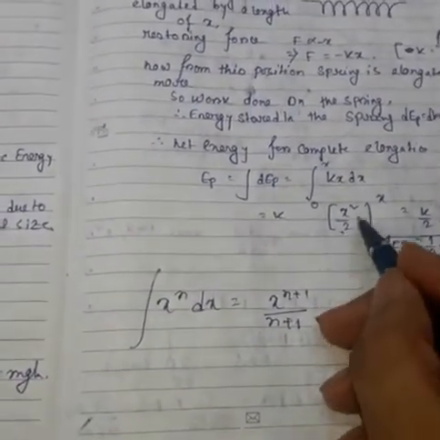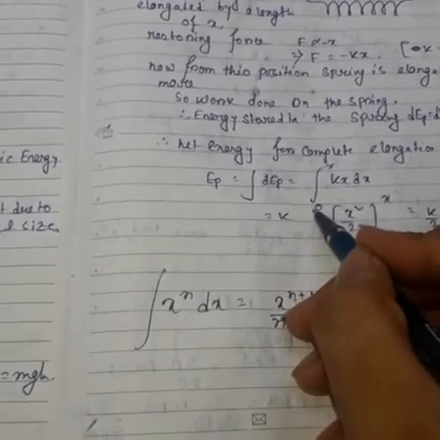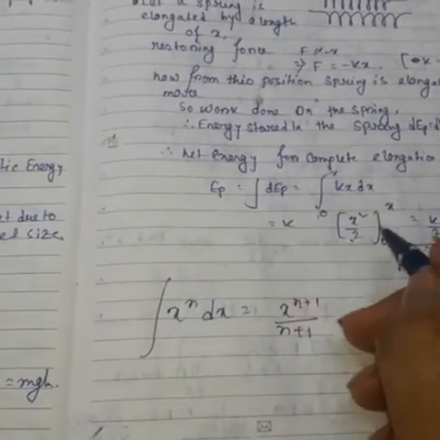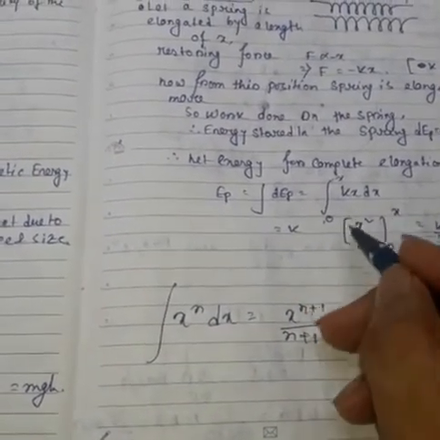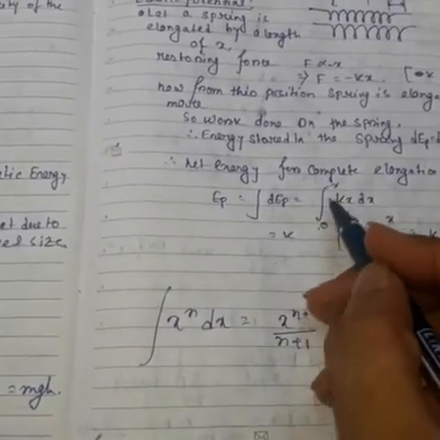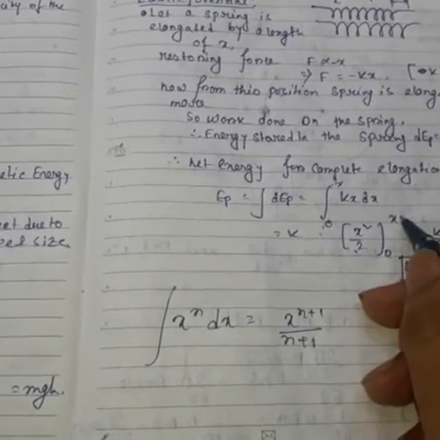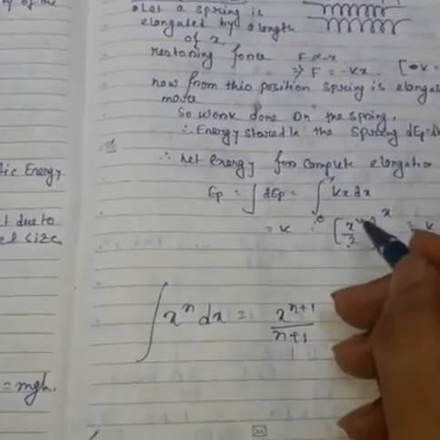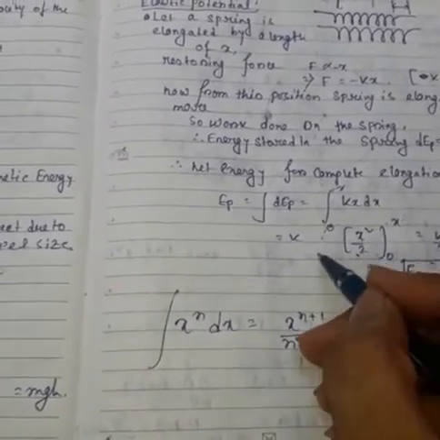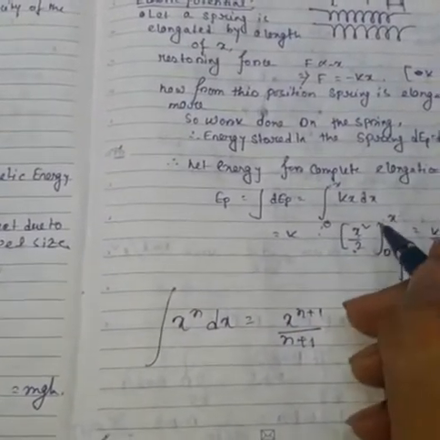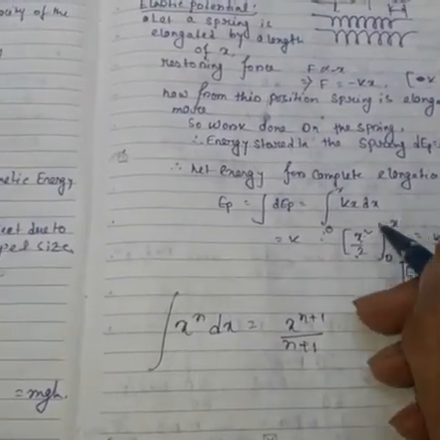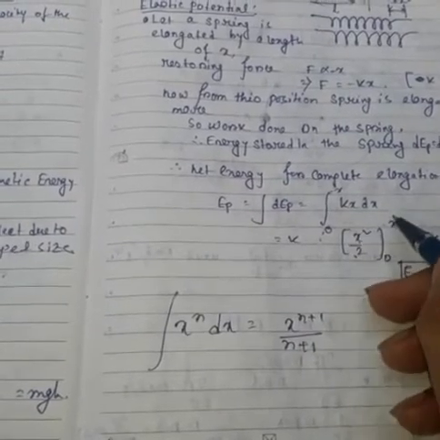Okay, so what about this thing? This is called the limit. Just for the timing, forget about this limit for now. Write down this x square by 2 within a bracket, and write this limit 0 to x here. Now what you have to do is put in the upper limit. Again, 2 is a constant, so just bring it out, so that will be k by 2, and there will be x square inside the bracket.